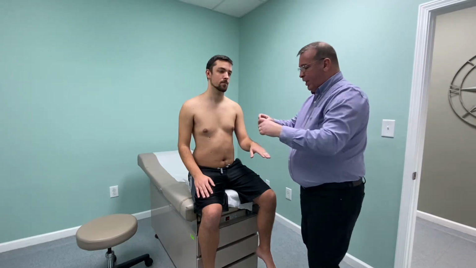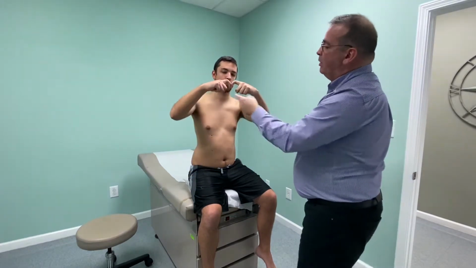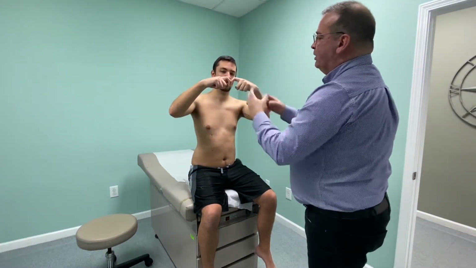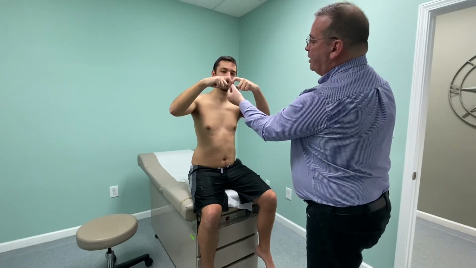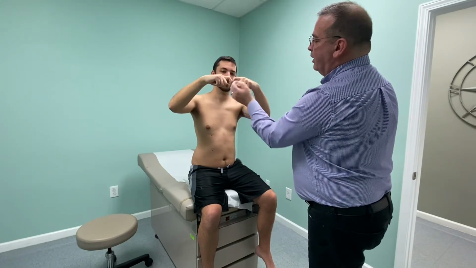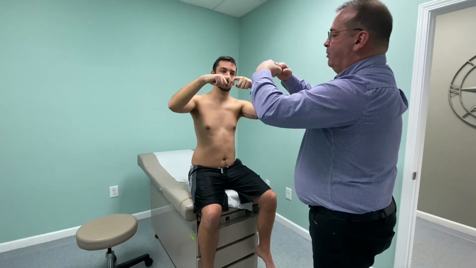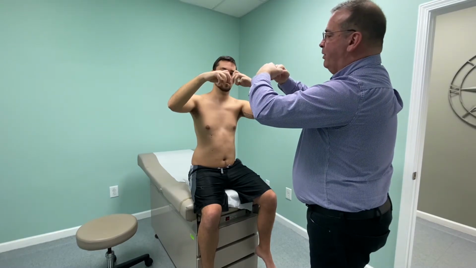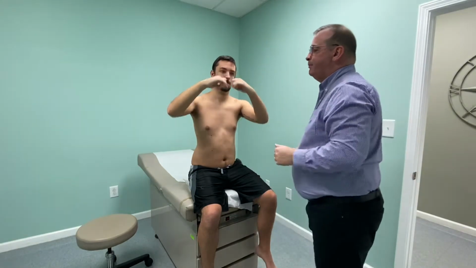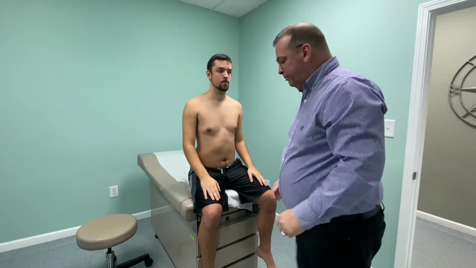Then we're going to measure nail base angle, so I'm going to have you do that. And we're looking right here between the fingers to see if there's a gap there. If he has clubbing, then that nail base is going to come apart there. And you can do that with the rest of your fingers. Kind of run through that. Good. Okay, very good. So that's nail base angle.